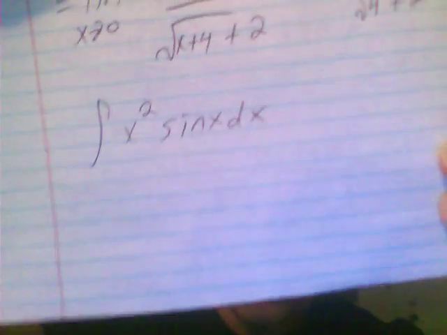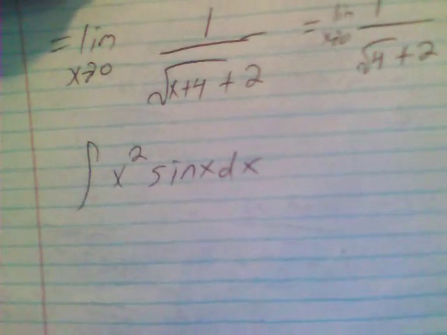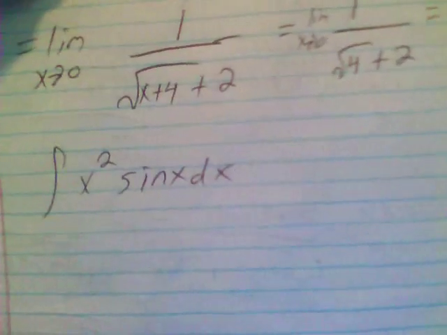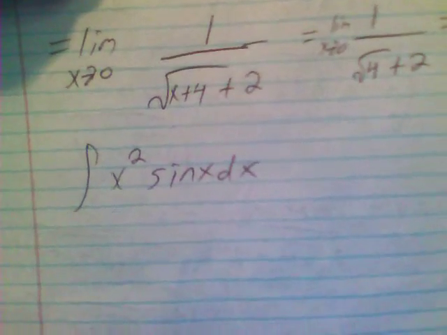Okay. Now let's do another one. Let's do the integral of x squared sine x dx. Now we're getting into Calc 2. So if you're in Calc 1, you don't have to worry about this. It's good info. So here's the problem, right? What we're going to do is we're going to do what's called integration by parts. So I'll show you. It's really easy. U equals x squared.